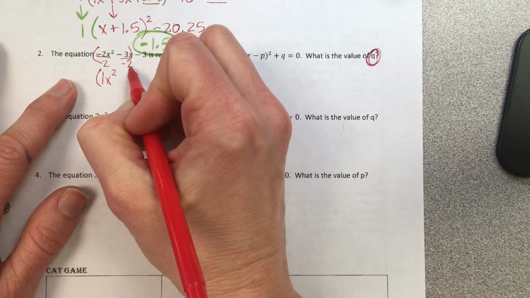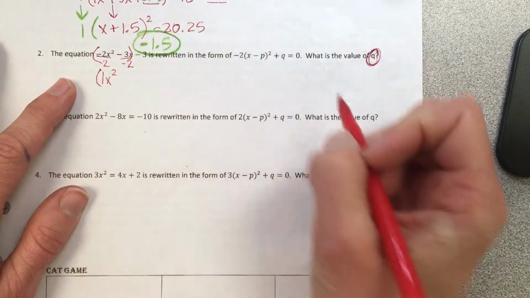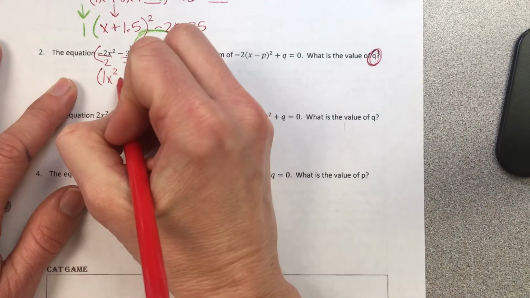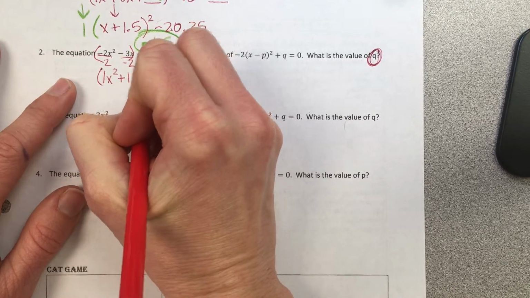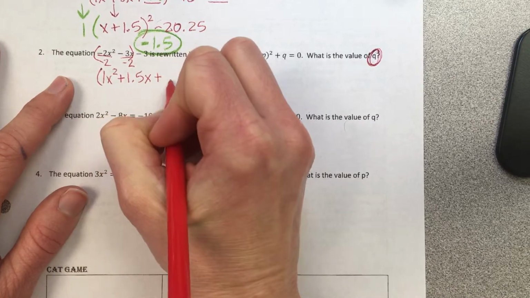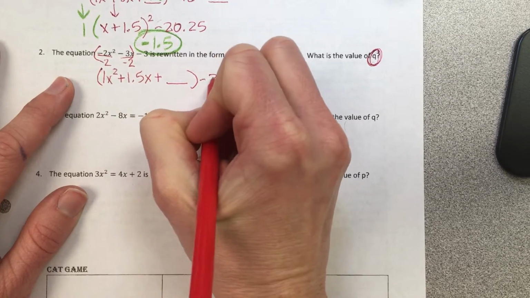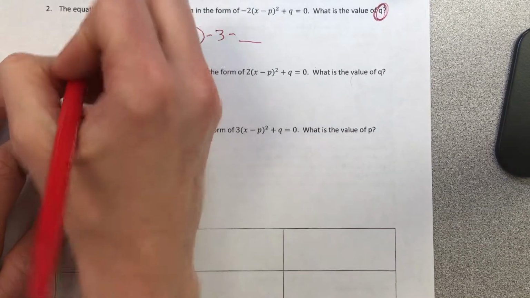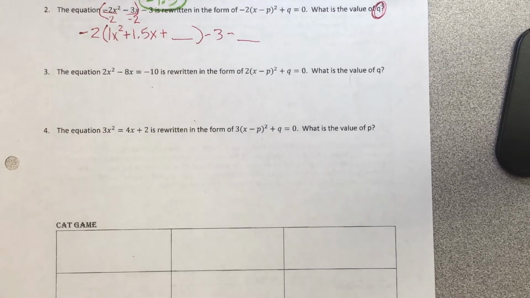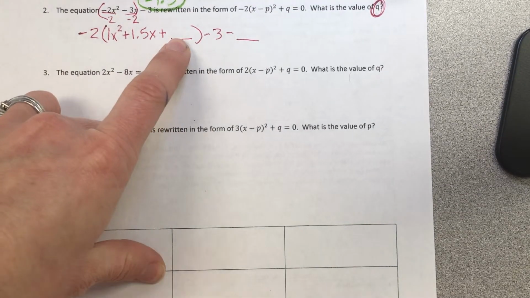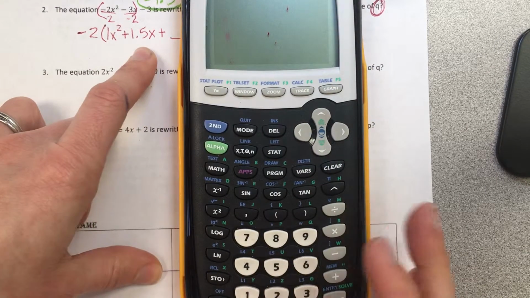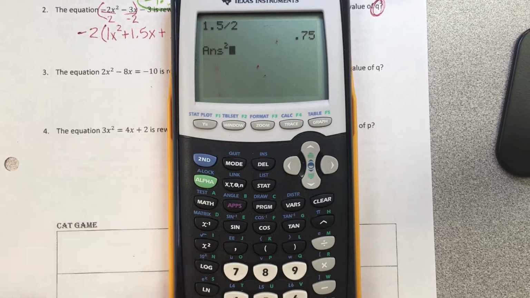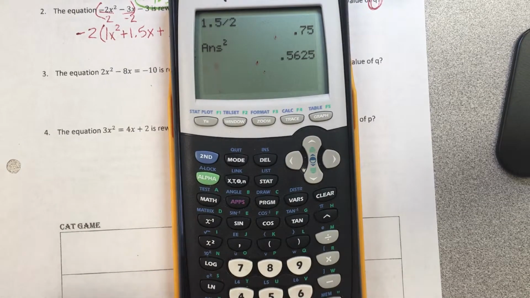Negative 3 divided by negative 2? Positive or negative? Positive 1.5x plus a blank minus 3 minus a blank. What number goes out front? Negative 2. Very good, negative 2. Okay? All right, to get the number that goes in the blank, I'm going to take 1.5 and divide by 2 and square it.